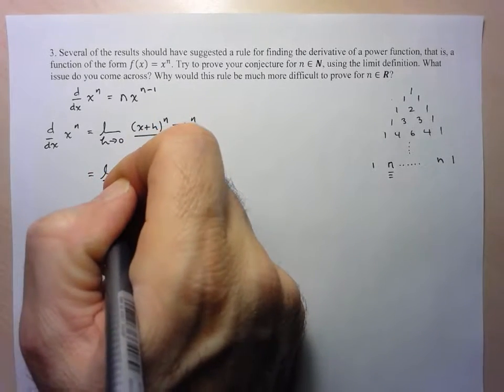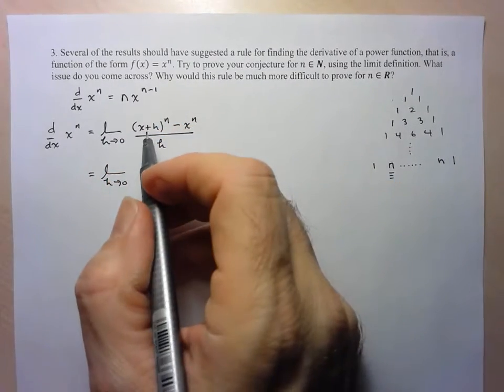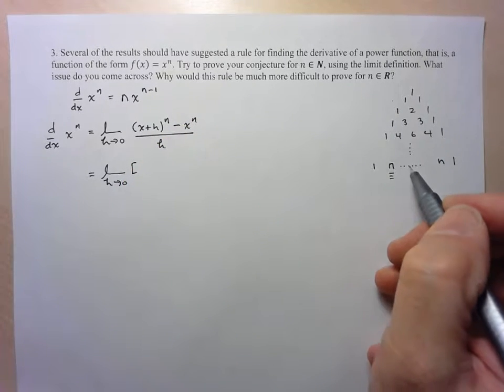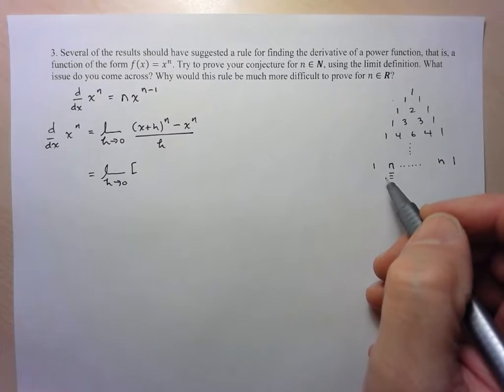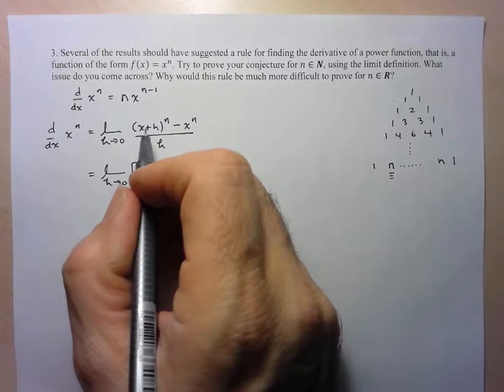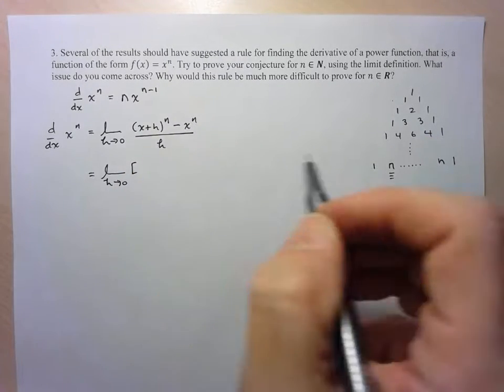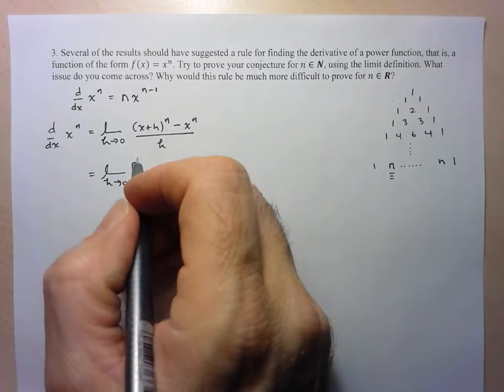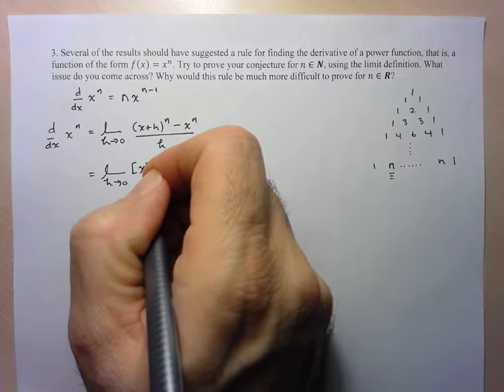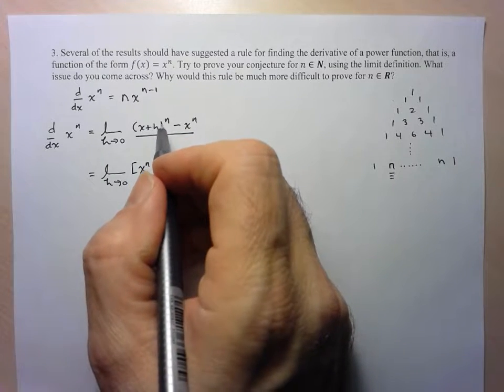So limit as h approaches 0, and let's remember how this expansion works. All right, so these numbers in the row give us the coefficients, and then the variable terms are given by the different powers of x and h. Okay, so my first coefficient is 1, and I start off with the highest power of x, so x to the n, times h to the 0, the lowest power of h.